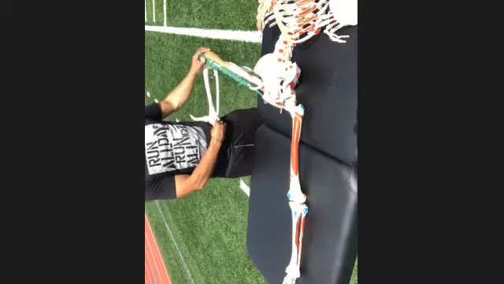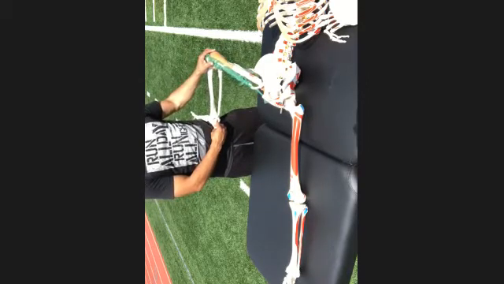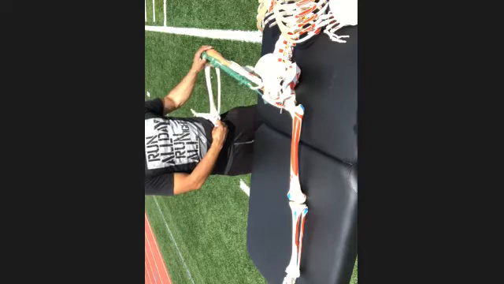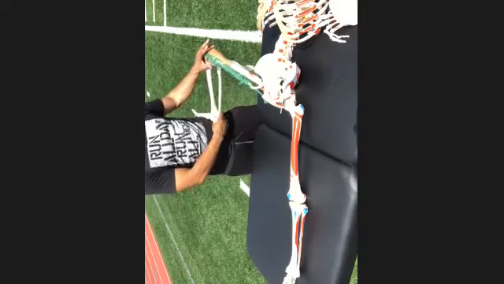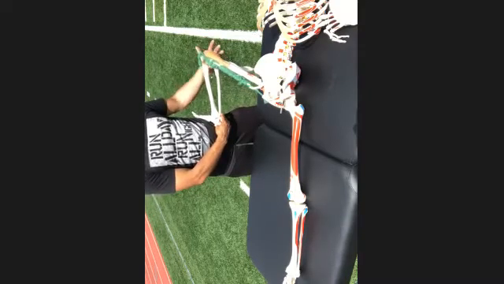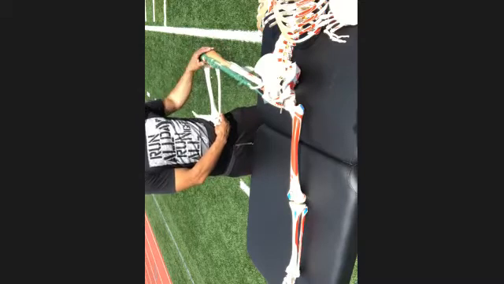I then inform them I'm going to push down a little bit more. I push down a bit more, or I let it drop a little bit more. Remember, it's a heavy leg, so most often there's going to be a lot of resistance. So I'm going to push down a little bit more and let gravity pull the leg down.